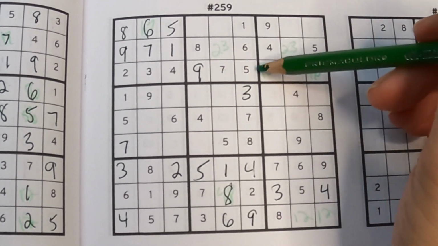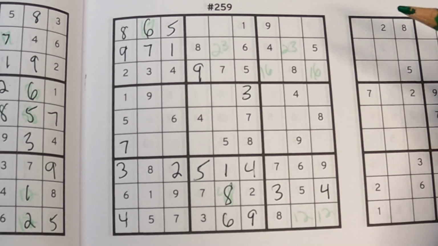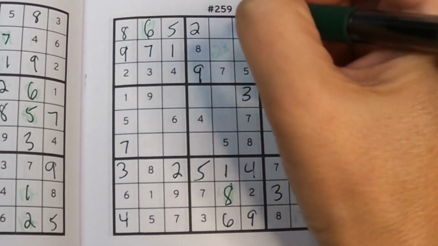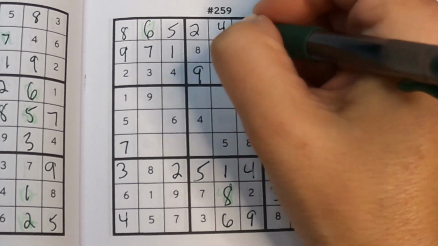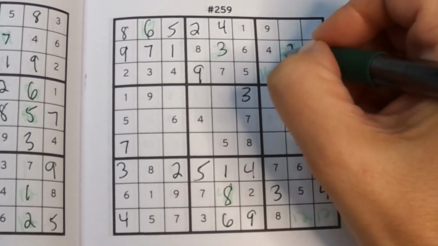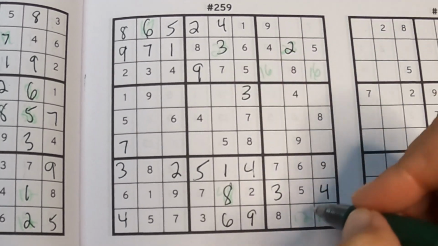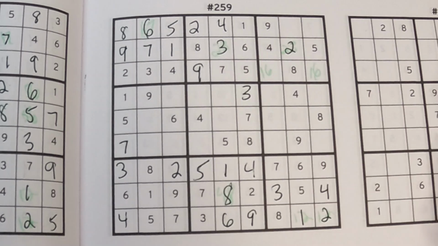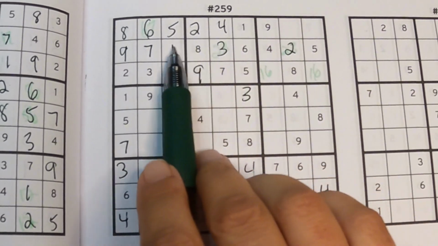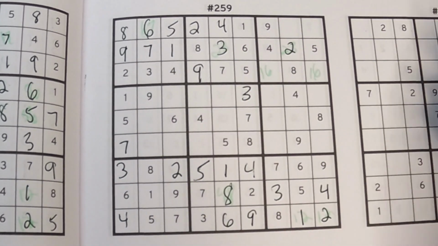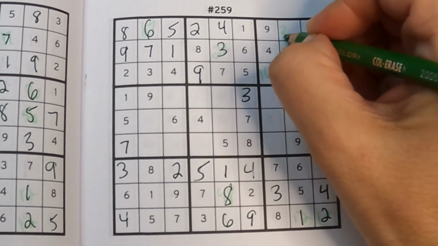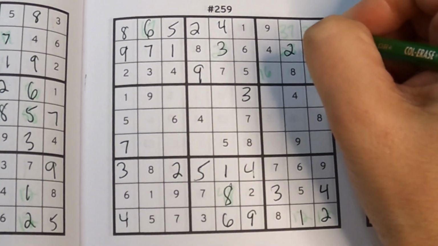For this box, we're missing 2, 3, and 4. We've got 3 and 4 here, so this is our 2. That makes this our 3, 4, and that 3 makes this our 2. That 2 makes this our 1, 2. For this top row now, we're missing 3 and 7, and I don't see any help. So 3, 7, 3, 7.